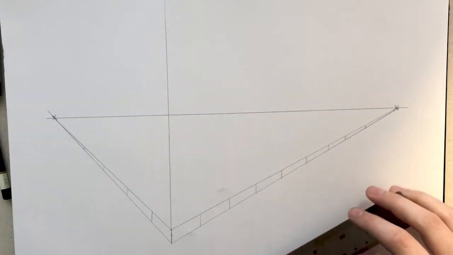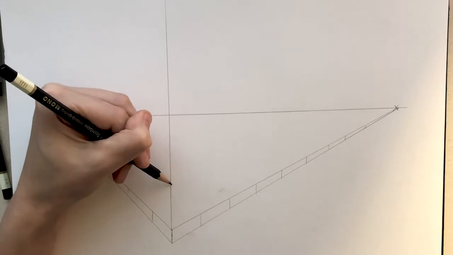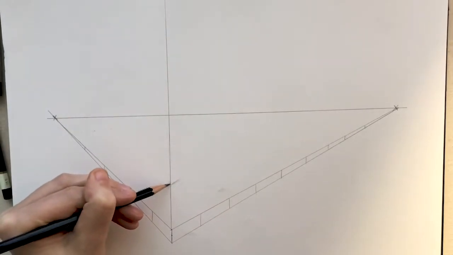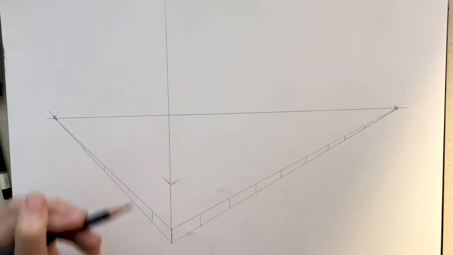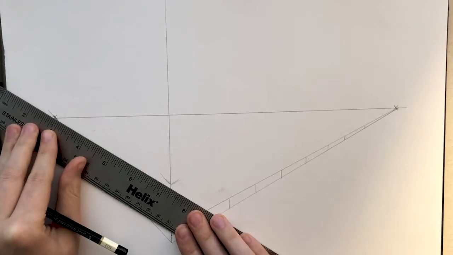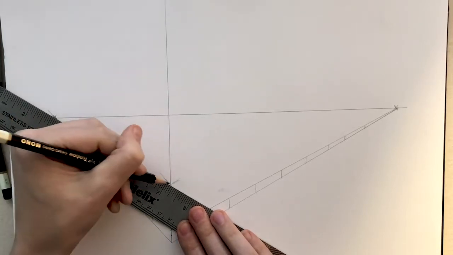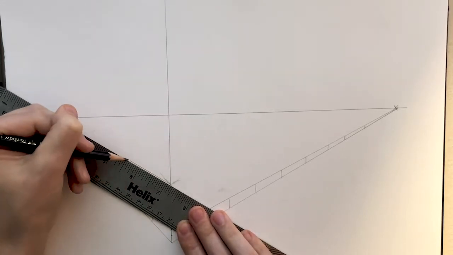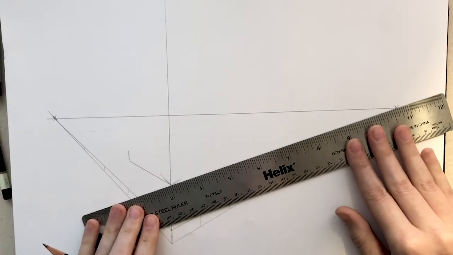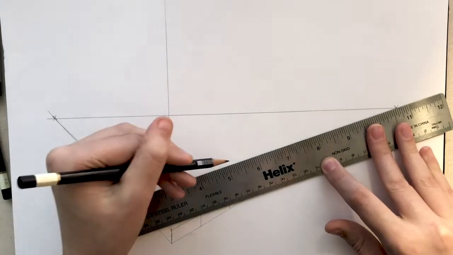So then my building, let's say my building is going to start here. My sidewalk is going to be this wide, and my building is going to start here. And I'm going to start by making one building that is about this wide this way, and it's going to be wider this way because I think I'm going to see more of it.